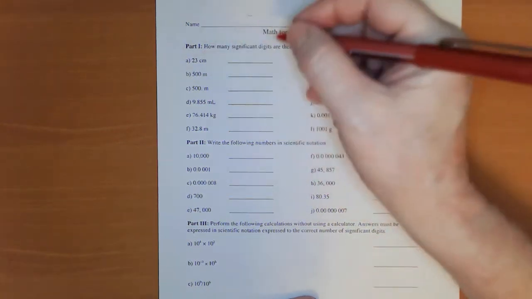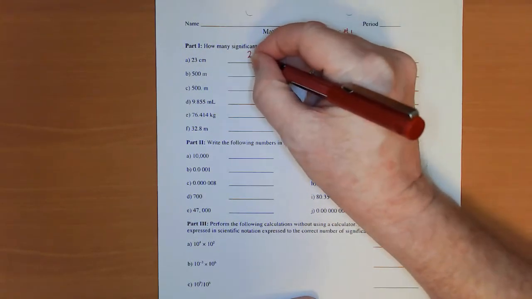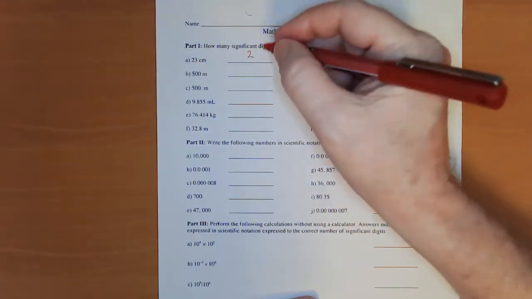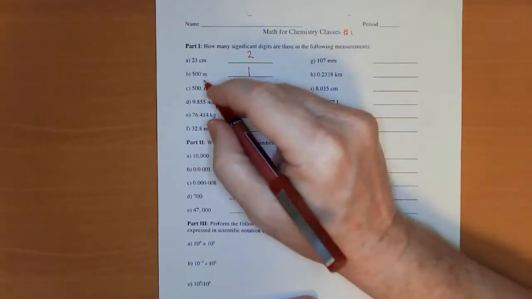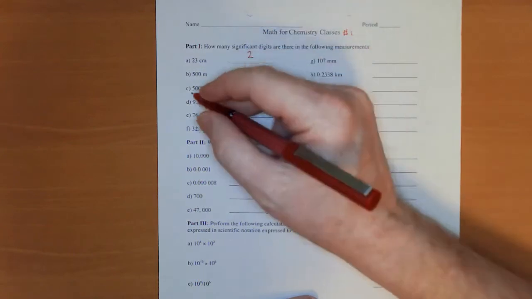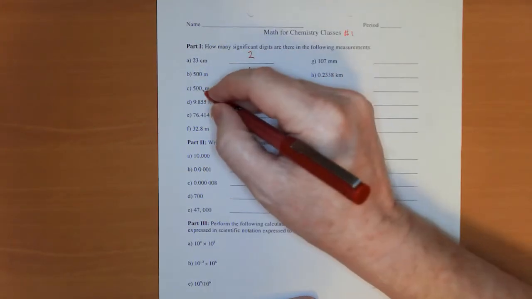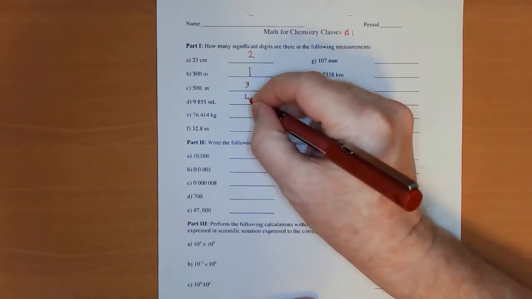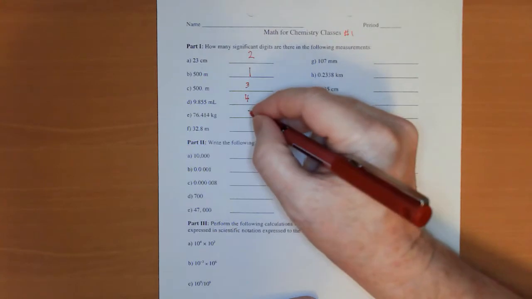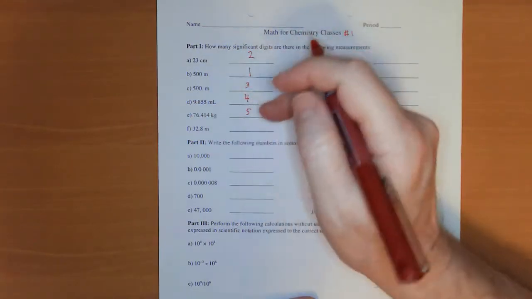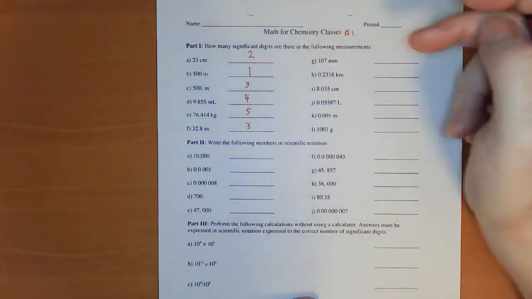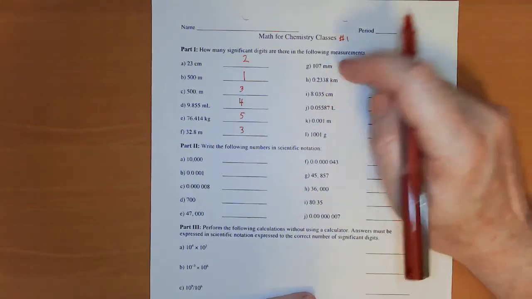How many Sig Figs are in 23 centimeters? That's got 2. In 500 meters, that's only got 1 because there's no decimal point. But in this next one, 500. meters, that's got 3 because there's a decimal point there at the end. 9.855 has 4, and this has 5. Those are all non-zero digits.